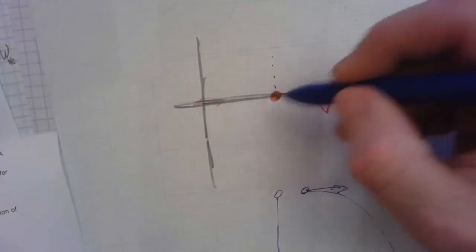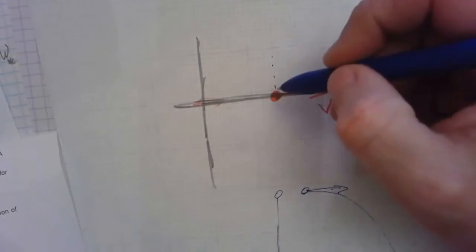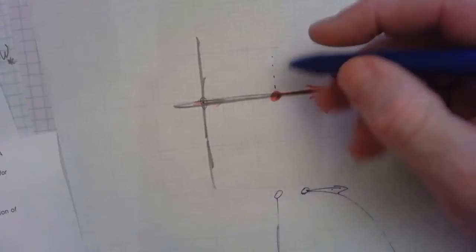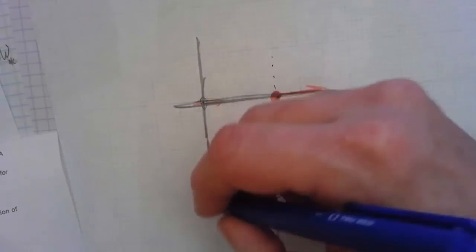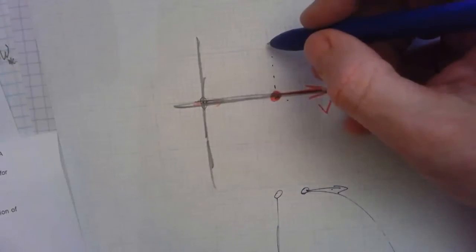So this y force is going to speed it up in the exact same way as if it was at rest. It picks up speed in the exact same manner vertically that it did horizontally.